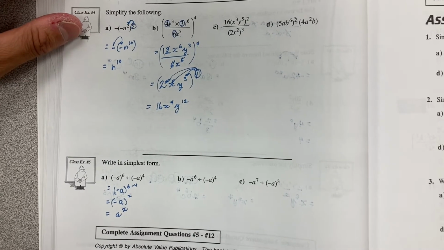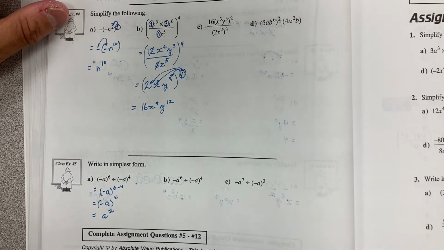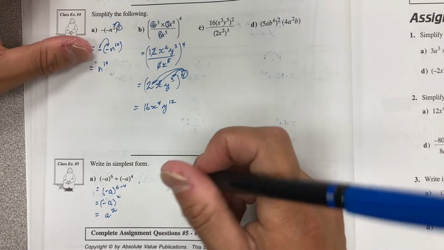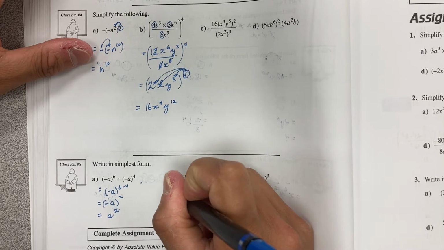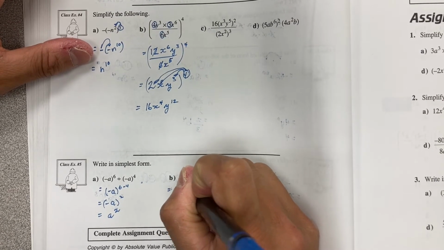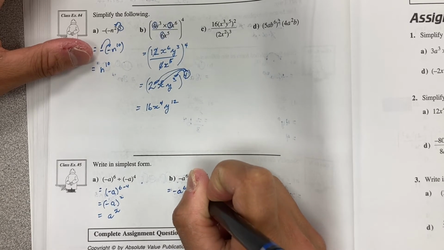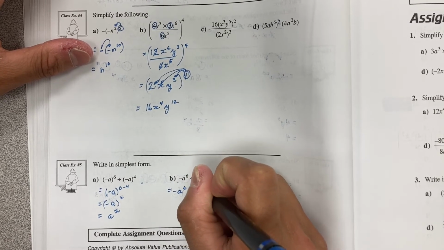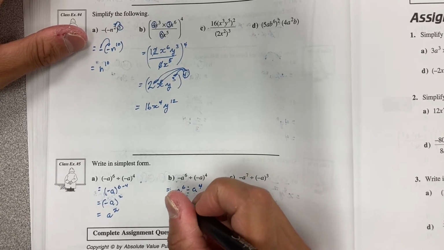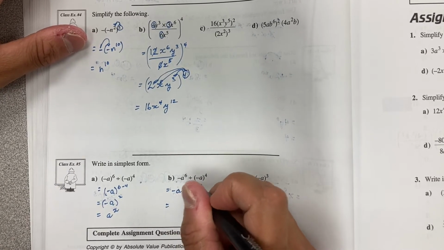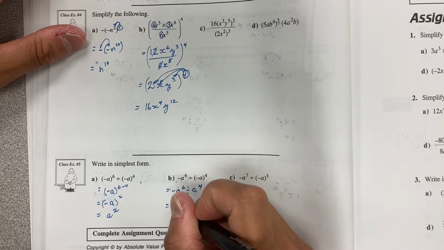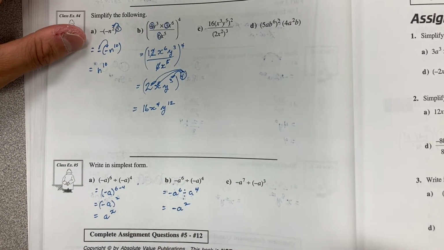Next, we have negative a to the power of 6 divided by a to the power of 4. We could right away simplify this, and when we carry out this simplification, we have 6 minus 4, and a divided by negative a, which would just be negative a squared.